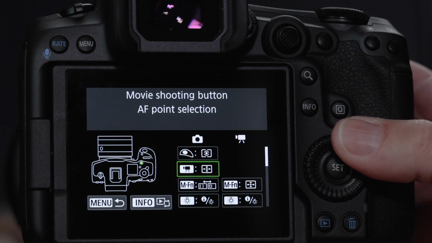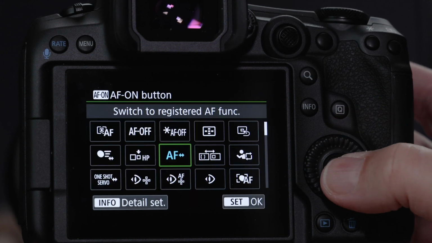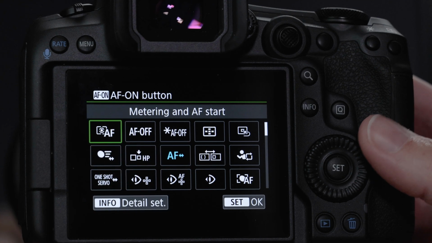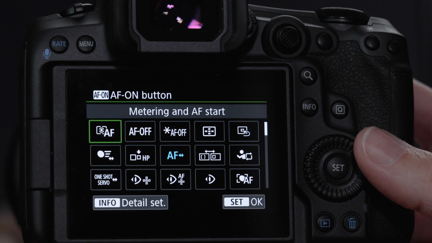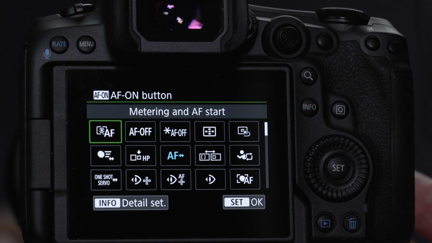Same pathway. Find that AF on button. There it is. Let's go into it. And if you're just joining us for this part only, you'll be up here, and that's where you want to be. That's your stock setting. And that's all we need to do. And you have some options.